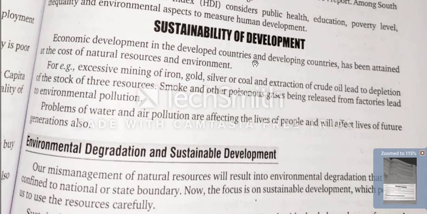Economic development in the developed countries and developing countries has been attained at the cost of natural resources and environment. What is the meaning of attain? Attain means get. They get it at the cost of natural resources and environment. Mostly their development depends on natural resources. For example, excessive mining of iron, gold, silver, or coal and extraction of crude oil lead to depression.